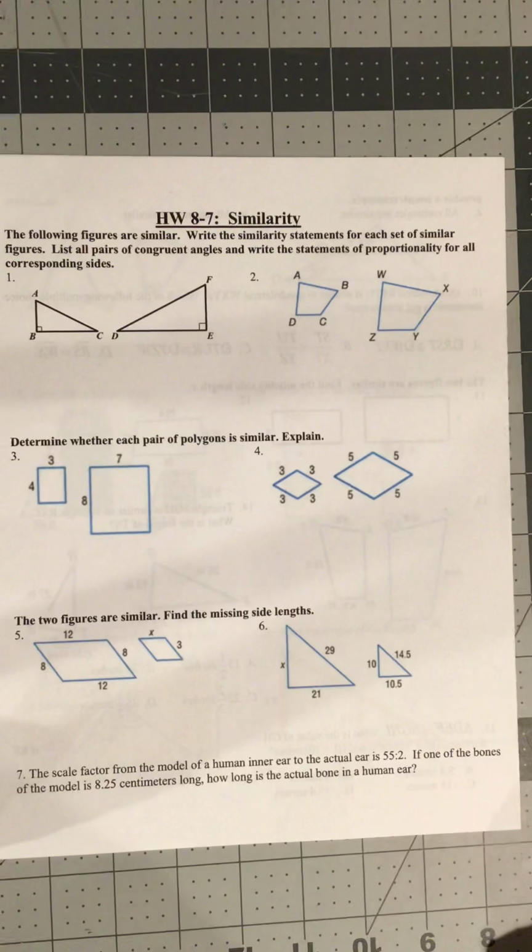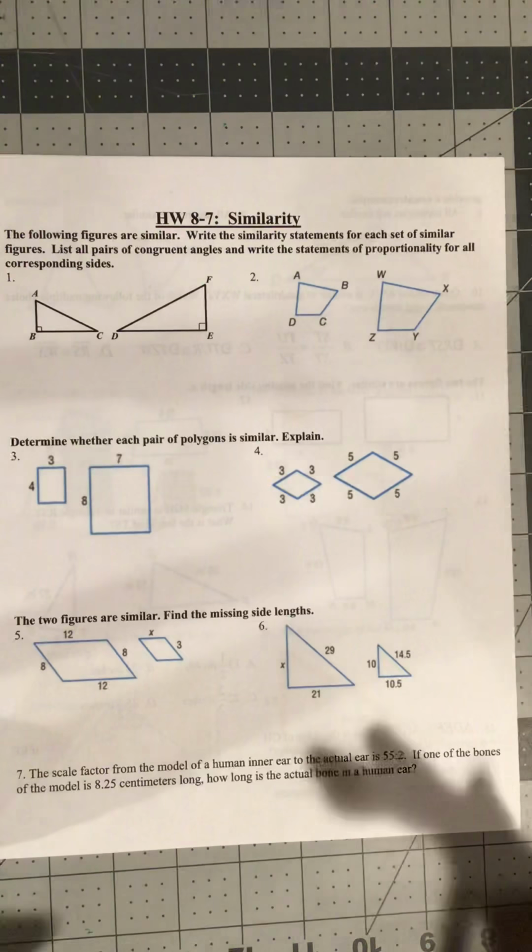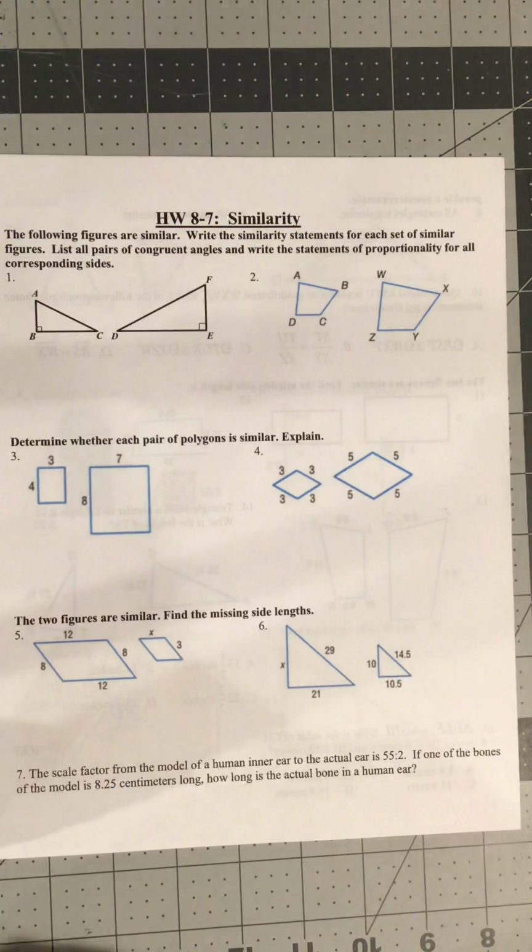Ha! It's fine. Similarity. So the following figures are similar, right? Similarity statements. The difference between similarity statements and congruency statements, there's not really much. With a similarity statement, you still have to write the congruency statements afterwards. But a similarity statement just states if they're similar.